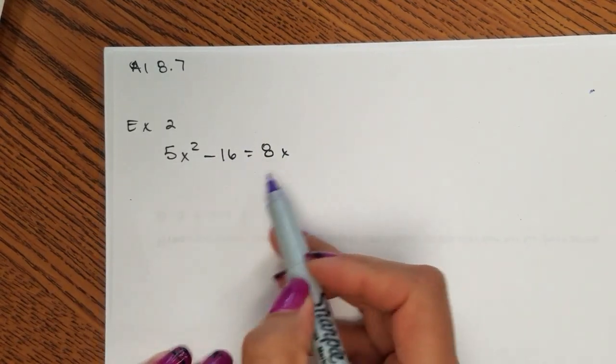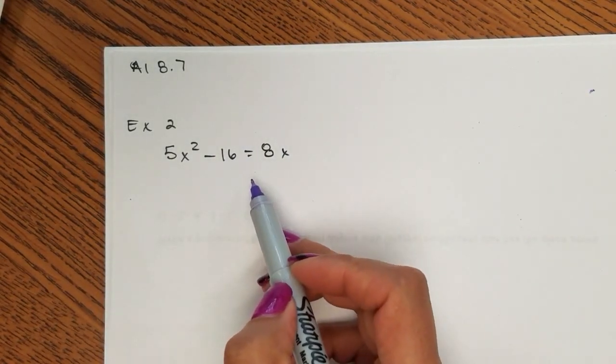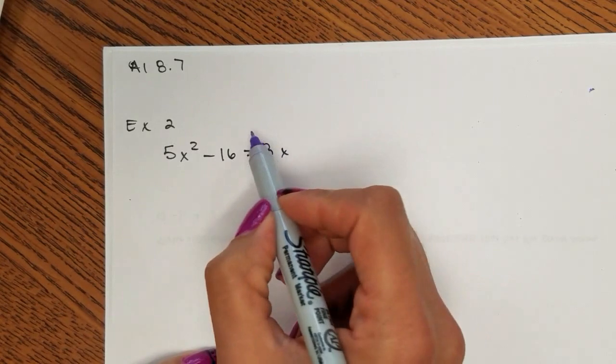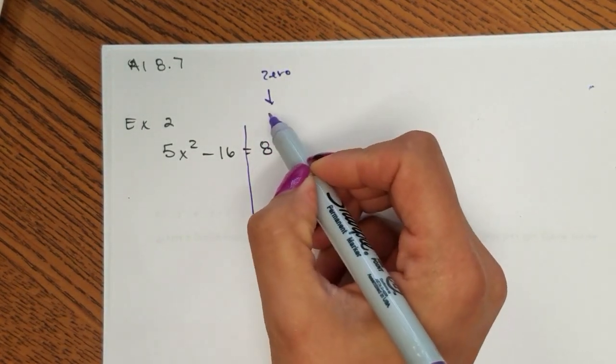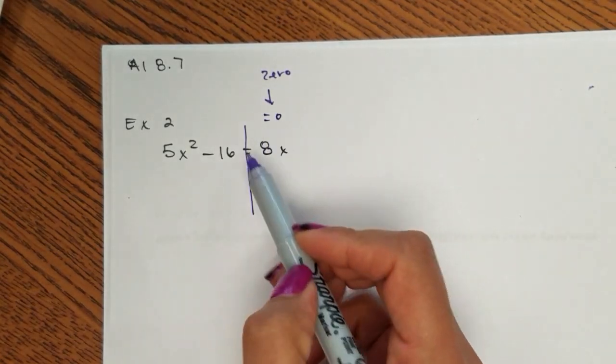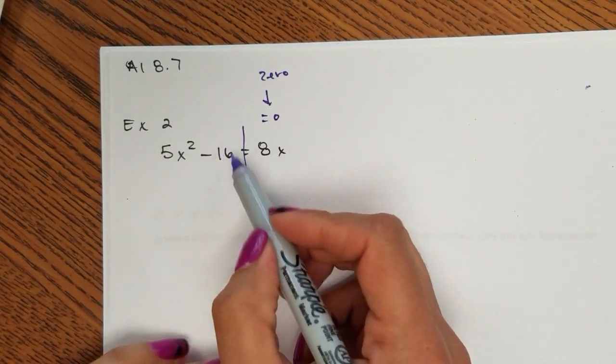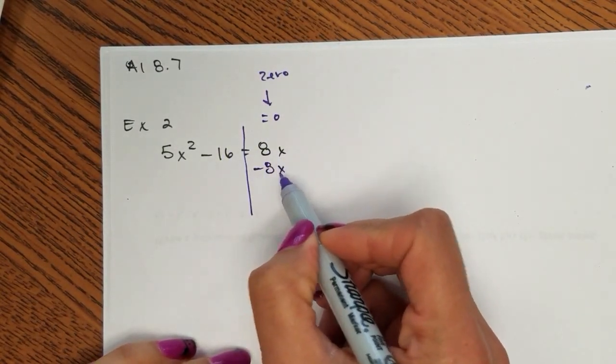Now, one thing that you should notice right off the bat here is that this is not in standard form, so we need to fix that. We always want to have 0 on this side, so it needs to be equal to 0. And then this side over here needs to be in standard form. So we're going to move this 8 over by subtracting it.